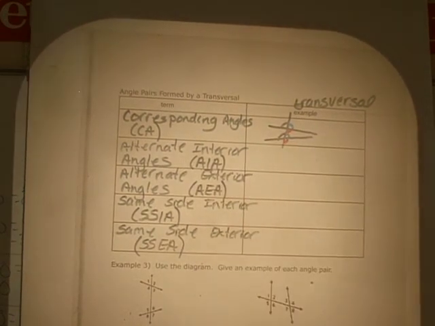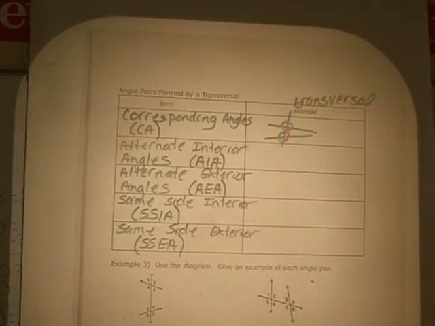Those are corresponding. These angles that I've just marked in blue are both in the upper right-hand corner, so they would be corresponding. We can do the lower right-hand corner. Those would be corresponding. Or we could do the lower left-hand corner, and those would be corresponding.